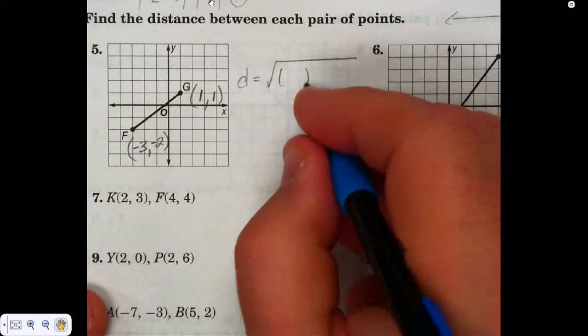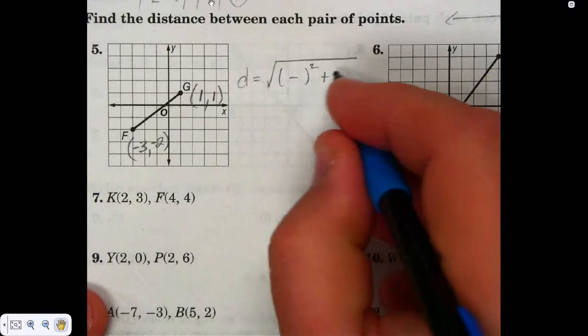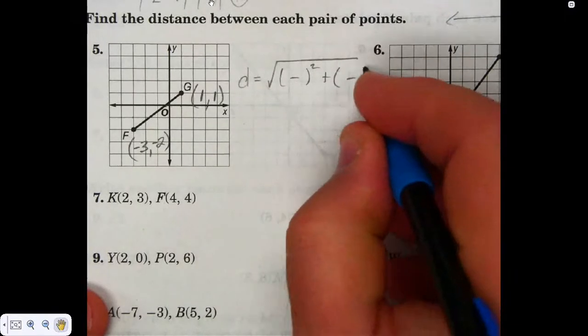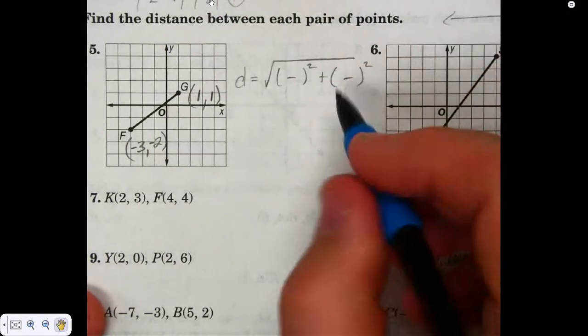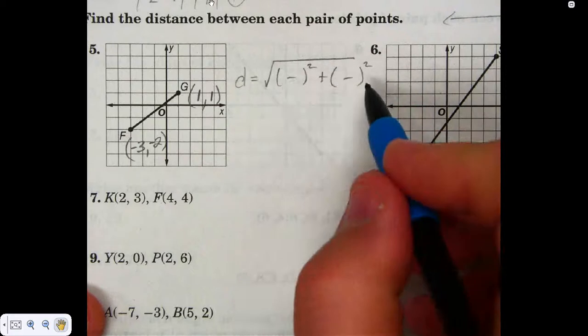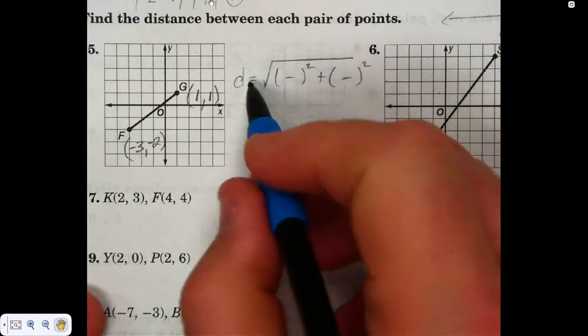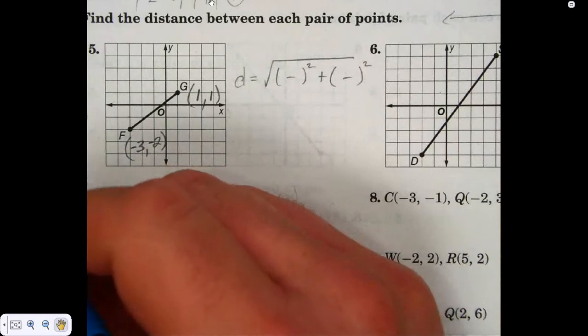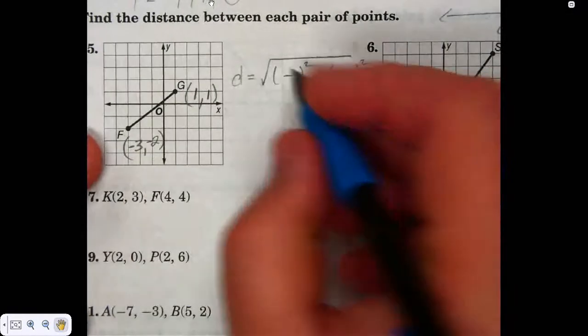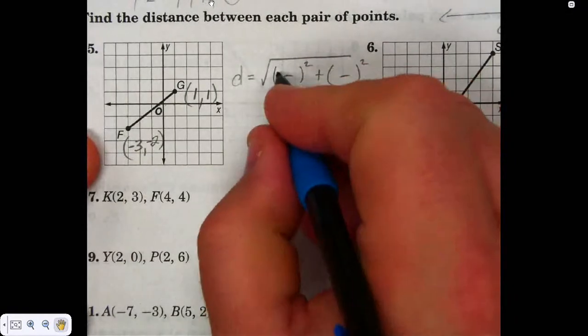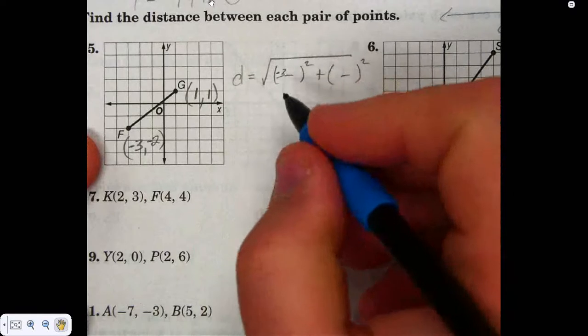So the distance formula is always like this, is it not? I just put my x's in there and my what? What are my x coordinates to put in here? What's the x coordinate of F? What is the x coordinate of G?